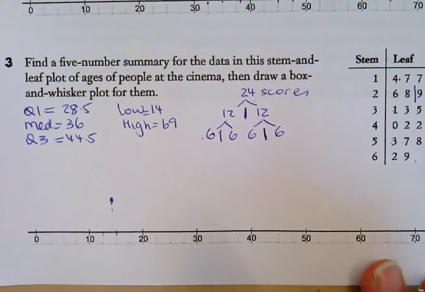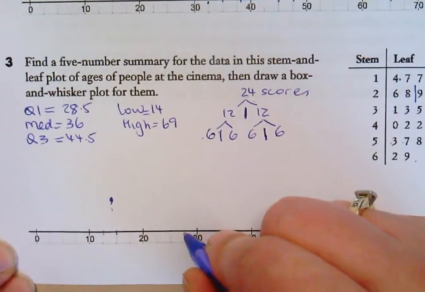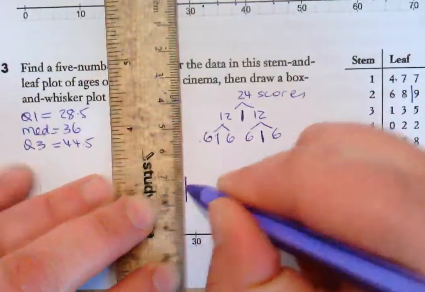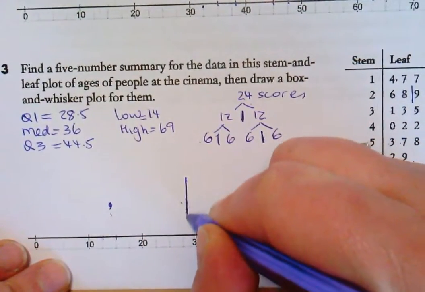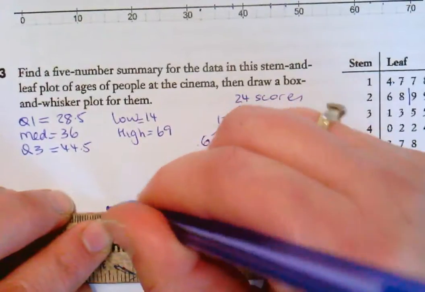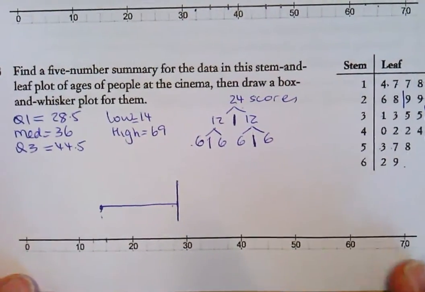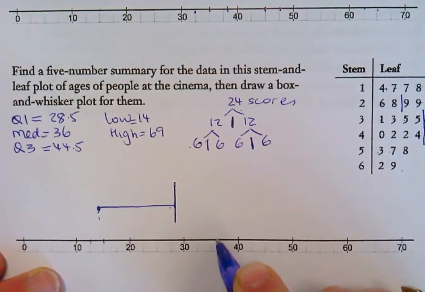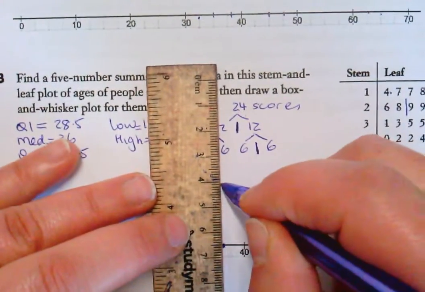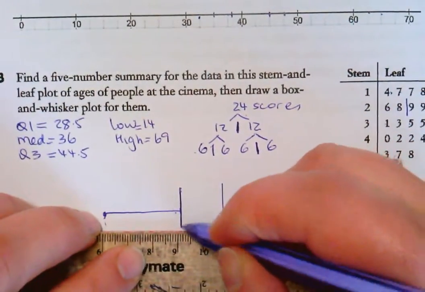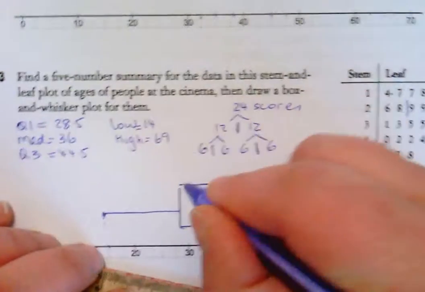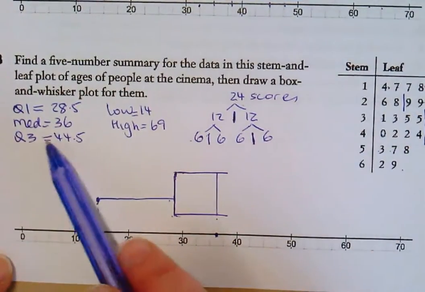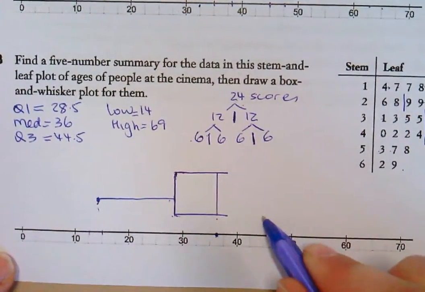And then we've got Q1's next at 28 and a half. So if that's 26, 27.5 there, just a bit more. Going to go about there, 28.5. So there's my whisker, and here comes the box. The median is at 36, so 30, 35. Of course, in the exam, you're going to have a better scale than this. Sometimes just a bit hard to get it all straight. Wait a sec. So we've got lowest score, Q1, median. The highest, Q3 is 44.5, which is just before 45.